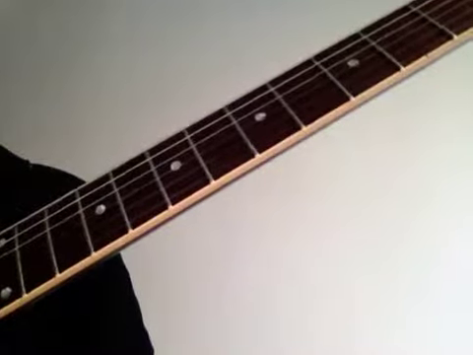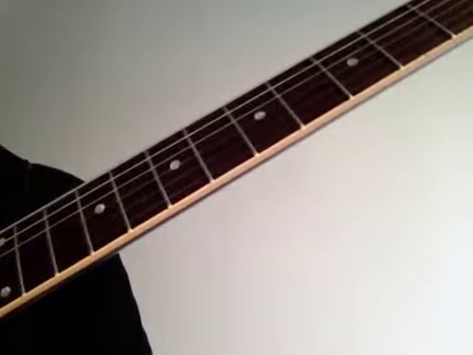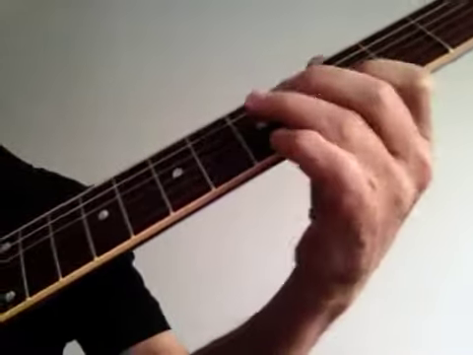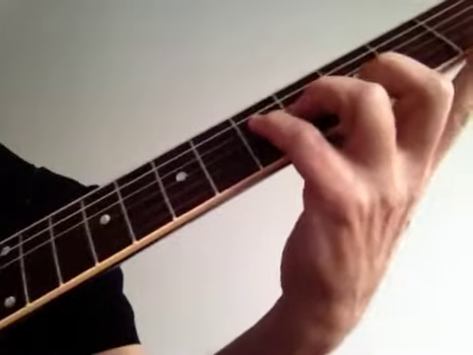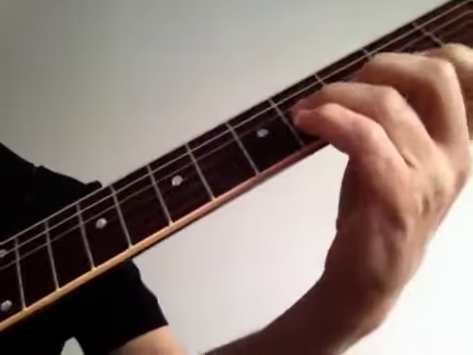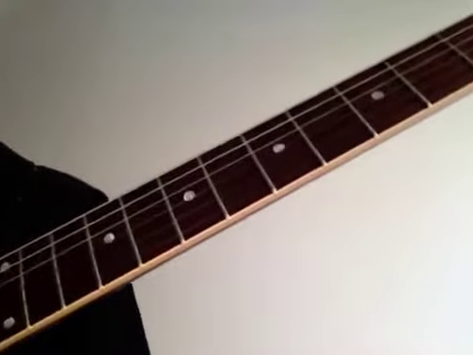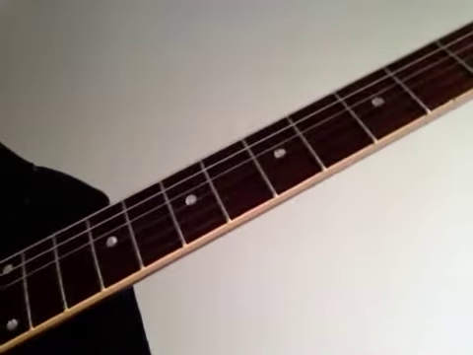So the 2 triads that make up a 7th chord, like a major 7th chord, is a major triad with a minor triad on top. There's a major triad on the bottom and a minor triad on the top. So they have kind of multiple uses. So we'll get into that later.